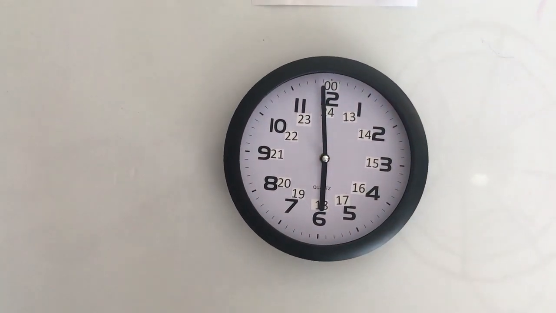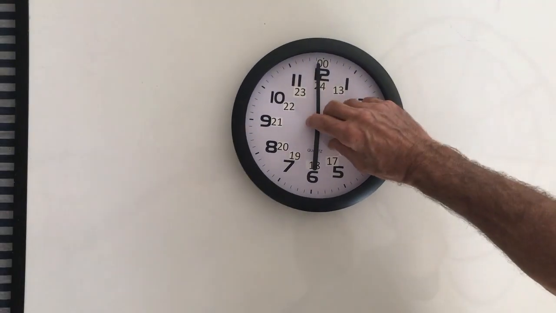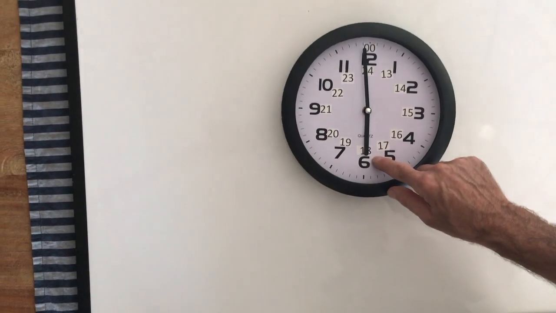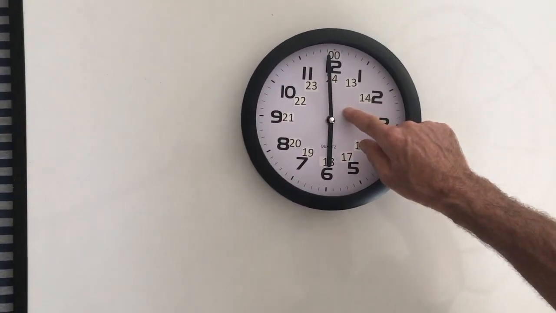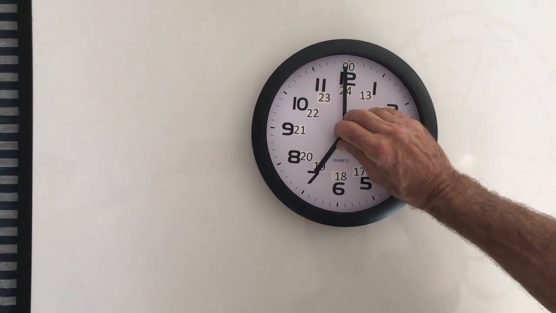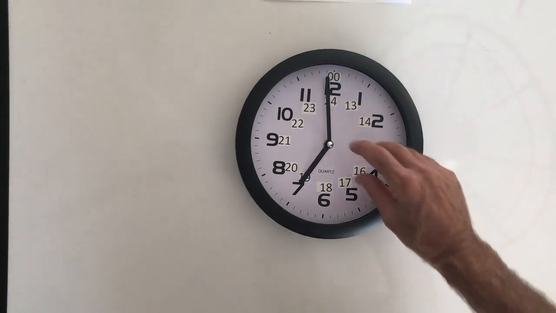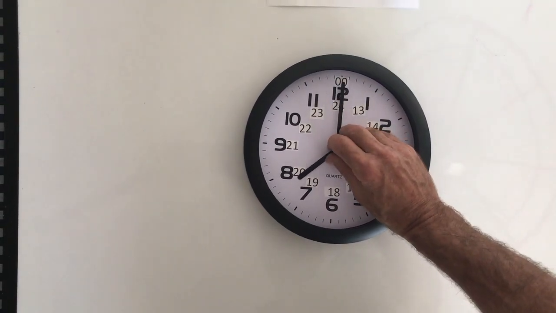What are we doing? We are adding the 12 hours of AM to the time that now shows on the clock. 12 plus 6 equals 18. 12 hours in the morning plus the 7 hours in the afternoon gives 19, and so on.